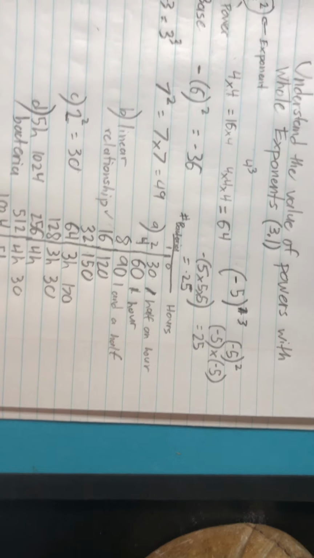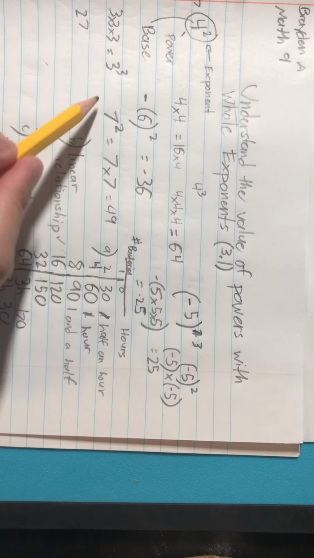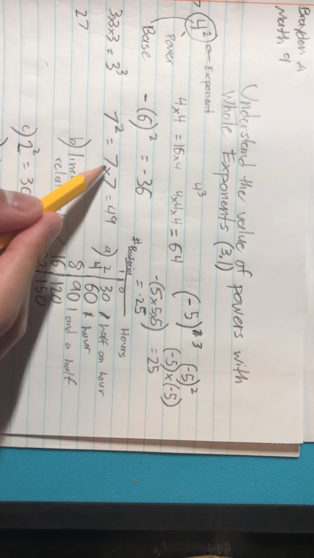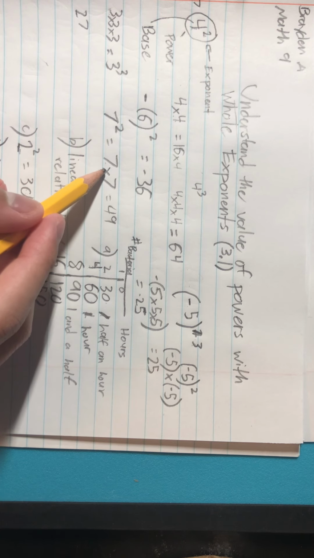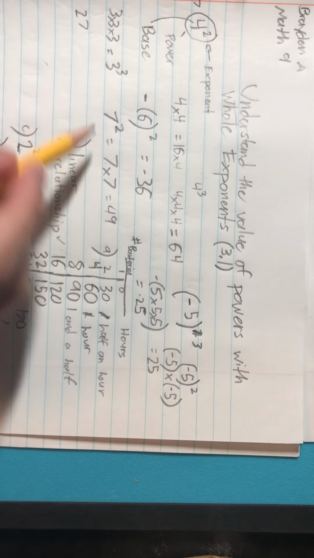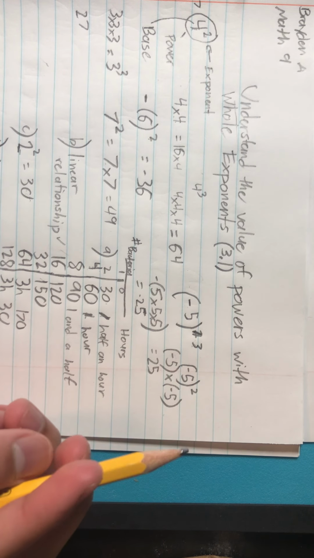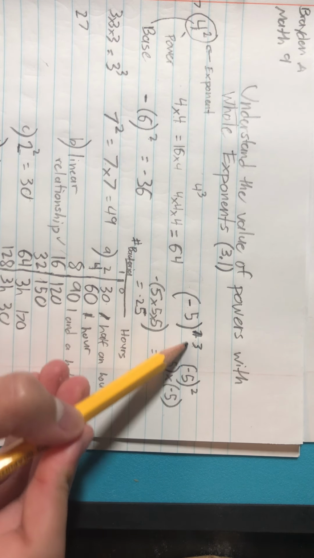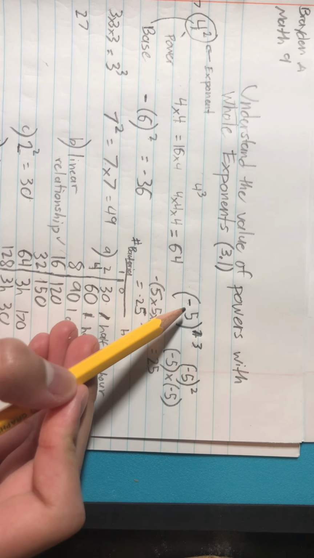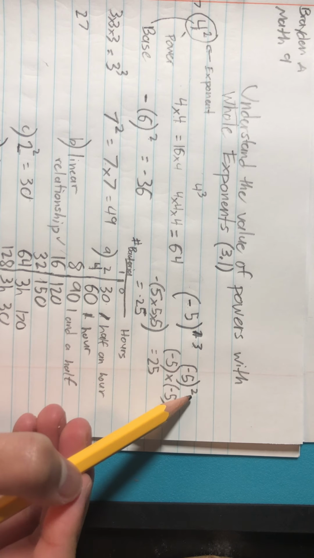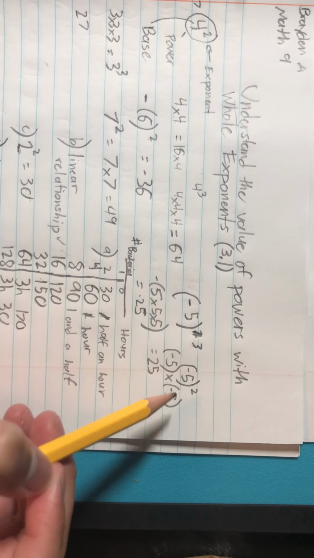To summarize this whole thing, all you need to understand is the base and the exponent. The base is the number you'll be multiplying by itself, and the exponent is how many times you're going to be doing it. And same with the negative. If there's a negative in the bracket and the exponent is odd, it's going to be a negative. But if the exponent is even, it's going to be a positive number in the end.